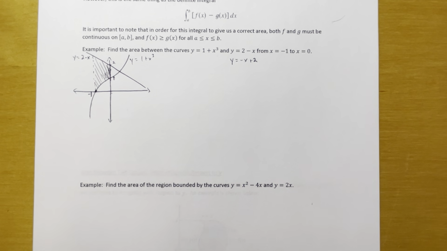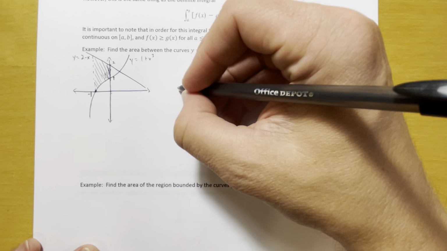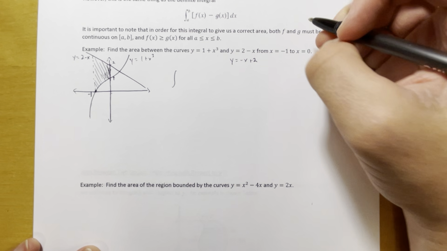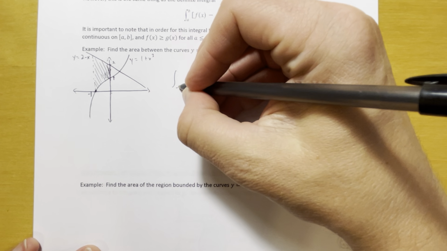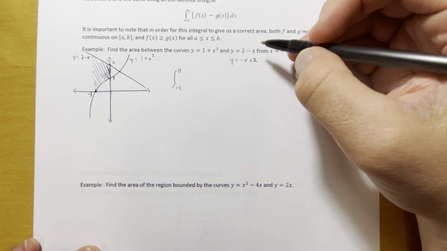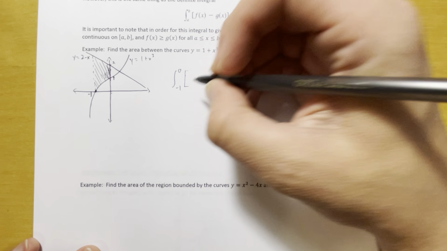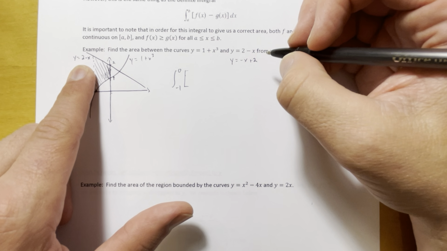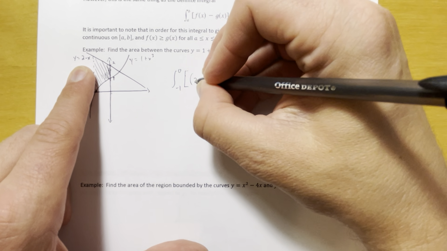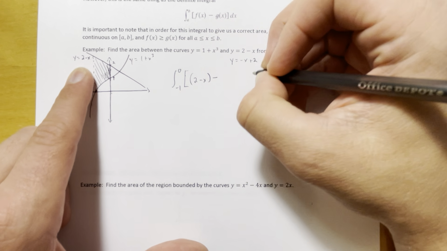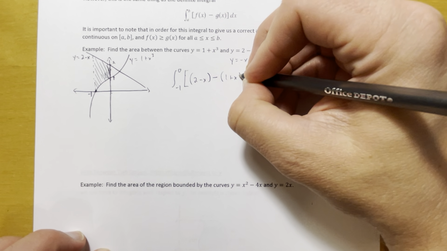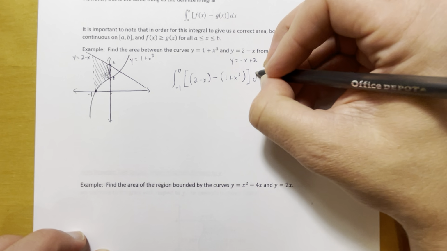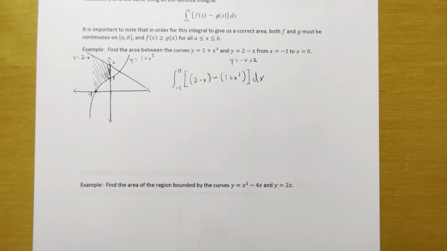It's on the bottom. So the way I would do this integral, I would set it up as the integral from negative 1 to 0. Then I take my top function, which is 2 minus x, and then subtract my low function, which is 1 plus x cubed. Here is the second most common mistake people are going to make in this section.